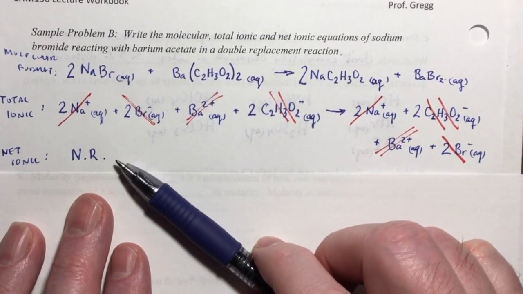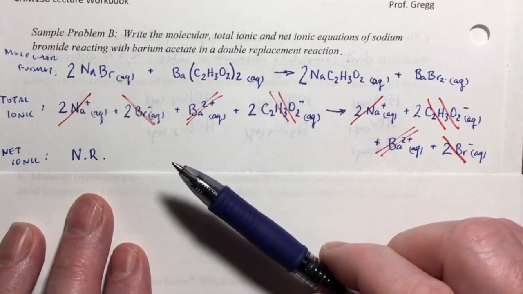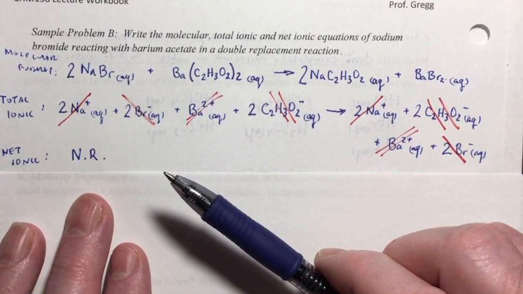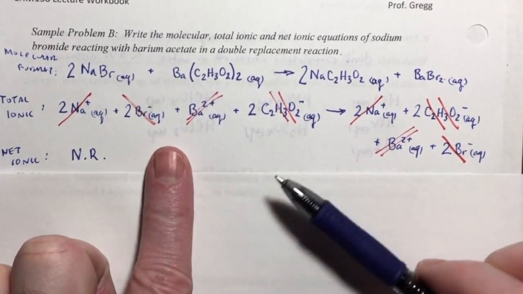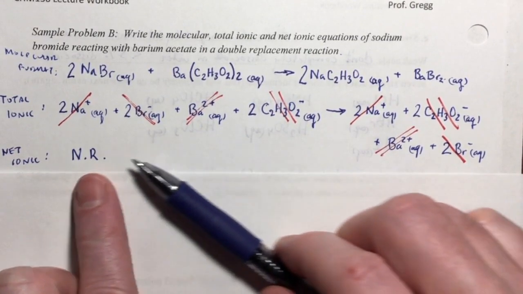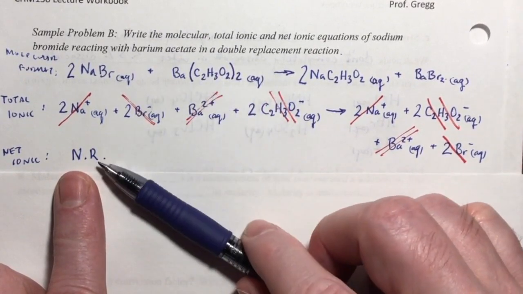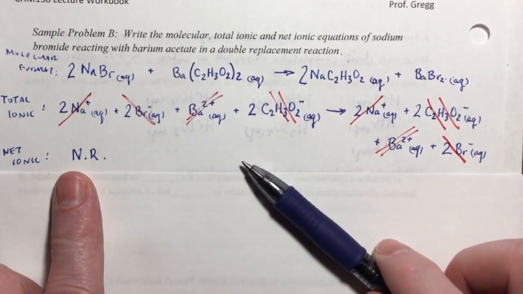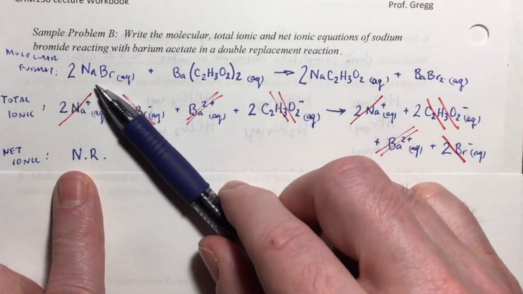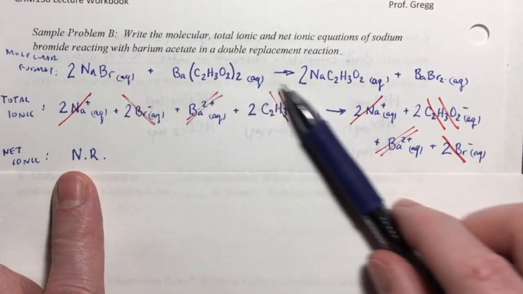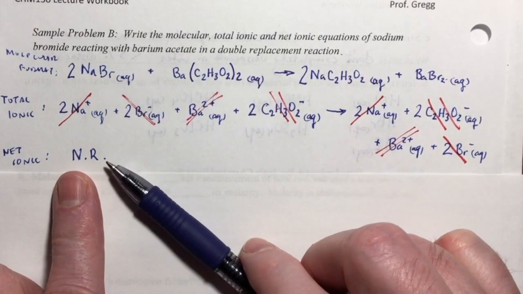And just a reminder, what tells us that a single replacement reaction is going to take place? It's the activity series. What tells us that a double replacement reaction is going to take place? It's the net ionic equation. If you have a net ionic equation and there's nothing in there, then the reaction did not take place. So it's just to reflect again that we can write any sort of chemical reaction, but just because we can write it doesn't mean that it's actually going to take place.